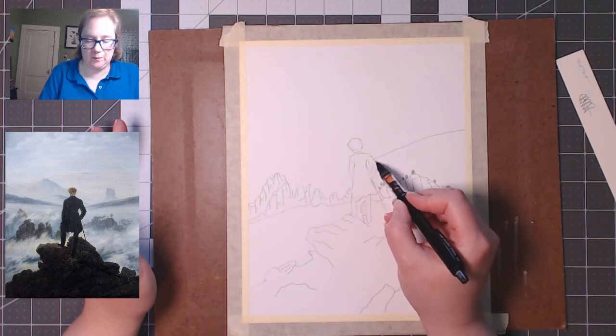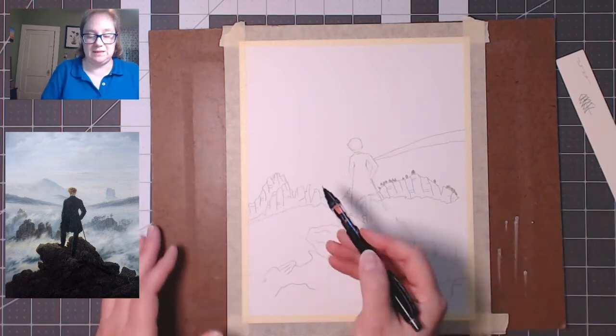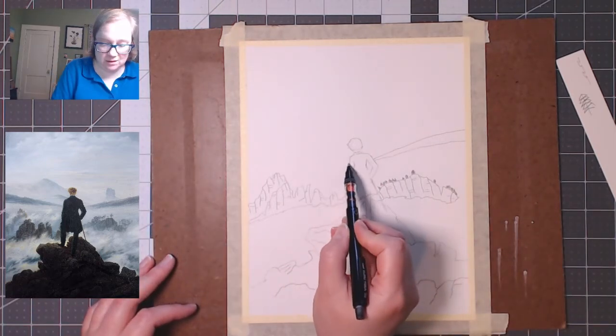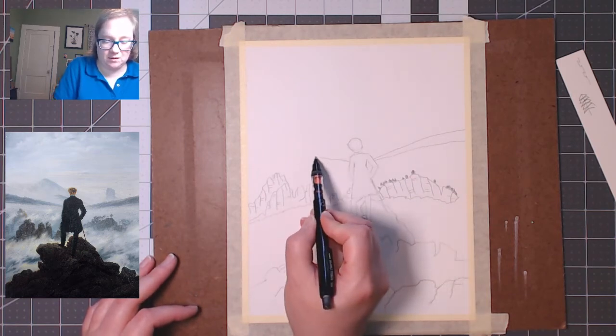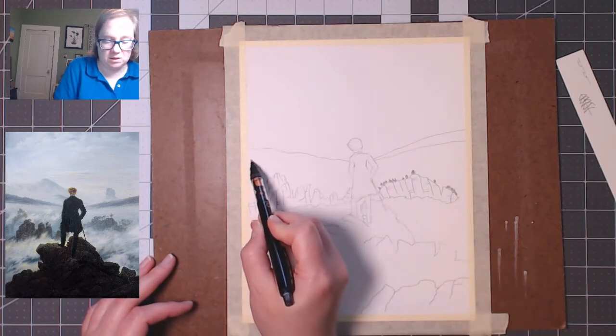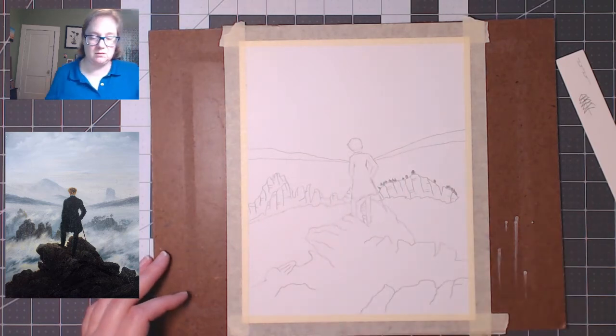And then the mist comes up like that. I'm going to do exactly the same thing on this side. This hits here. It comes up about the same angle. Doesn't need to be, and then comes back there.